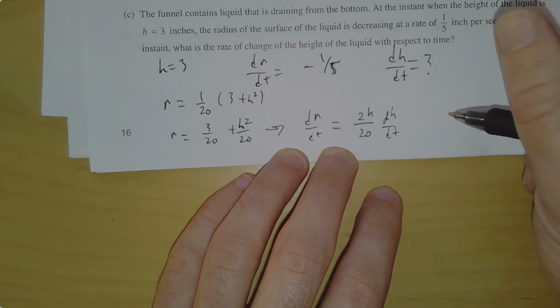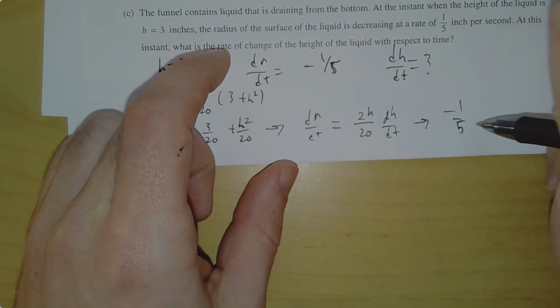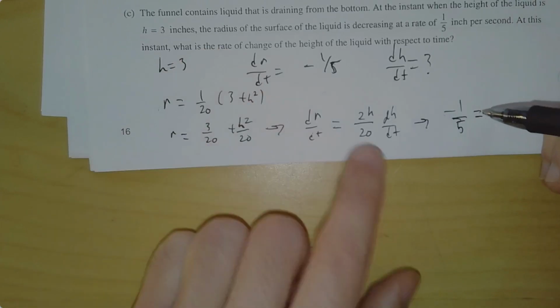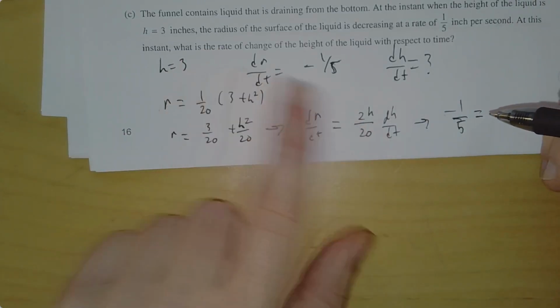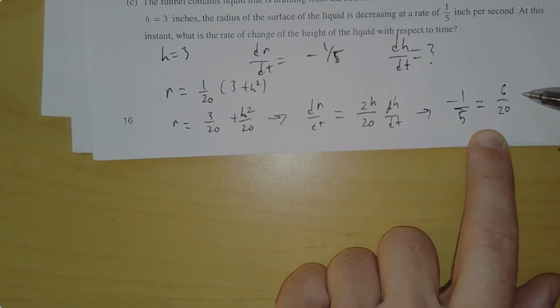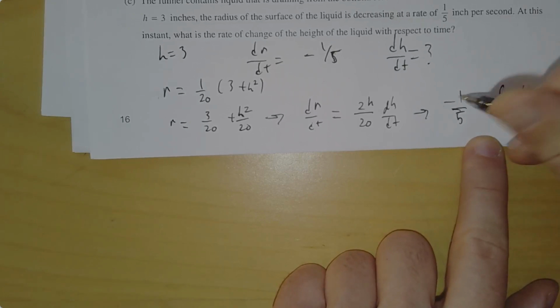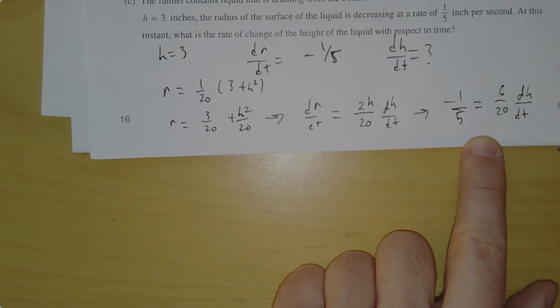I'm going to sub in -1/5 equals, h is 3, so it's 6 over 20 dh dt. So I'm going to multiply by 20 and divide by 6.